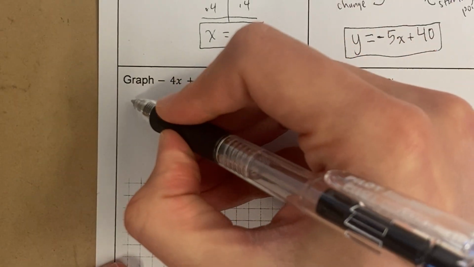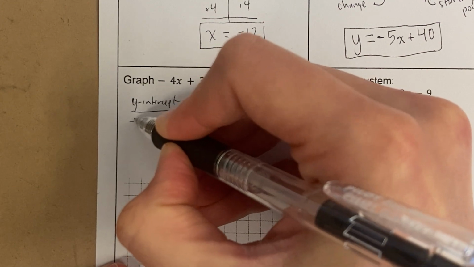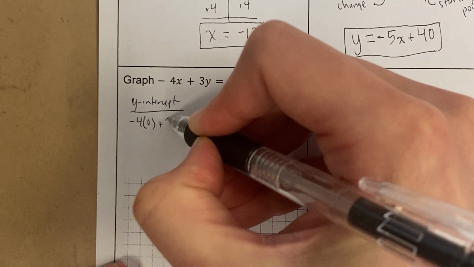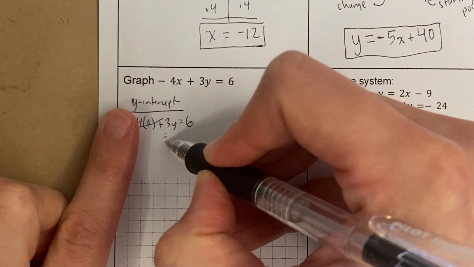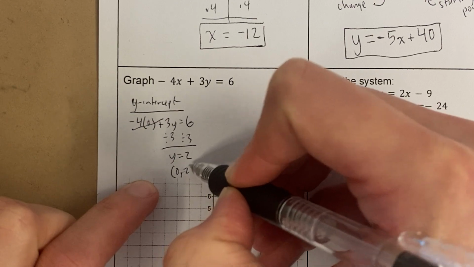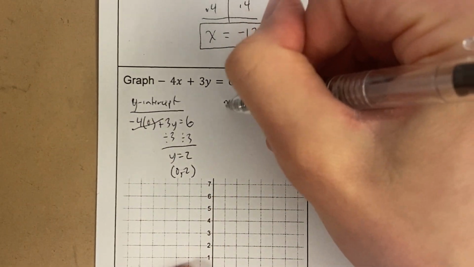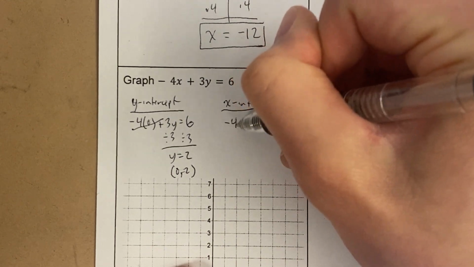The other option is I can find the y-intercept, and the way that I do that is I plug in 0 for x, right? And look what I get, right? This cancels, and then I end up with 3y equals 6. I get y equals 2, so that's x is 0, y is 2. And then I can find the x-intercept by plugging in 0 for y.